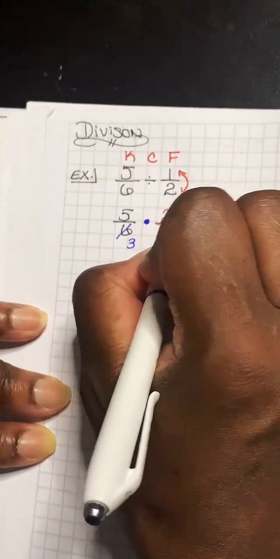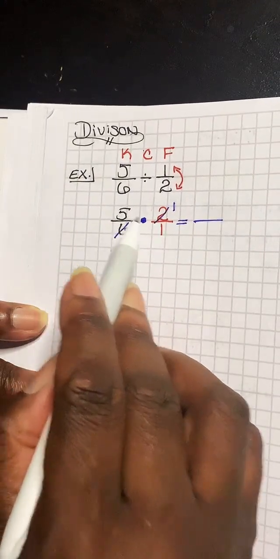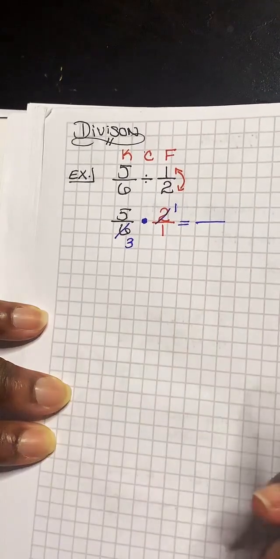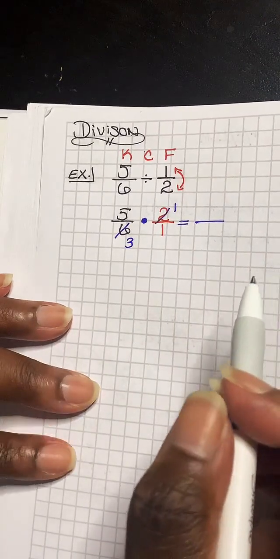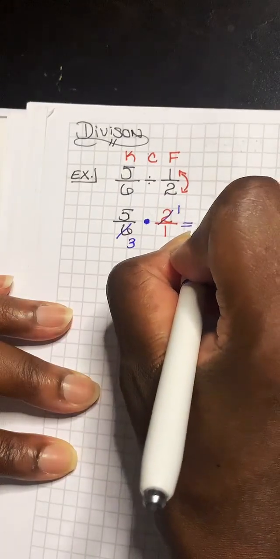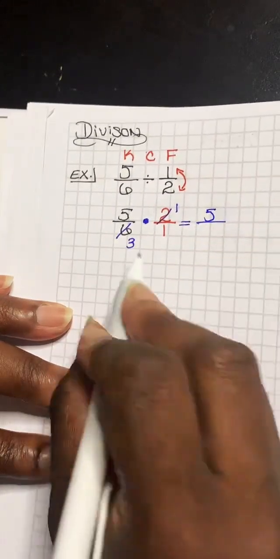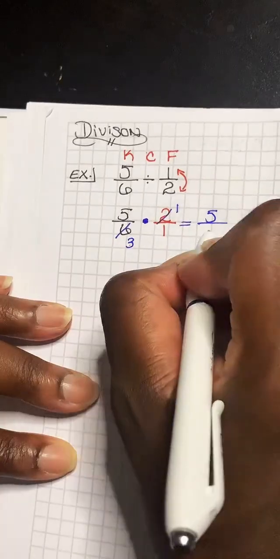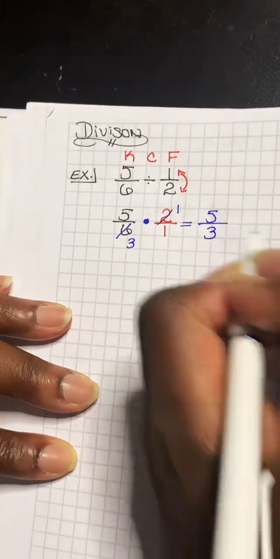Now we just multiply straight across because the other cross is only 5 and 1. We can't get anything out of it other than 1. So we multiply straight across. 5 times 1 gives me 5, and 3 times 1 gives me 3.